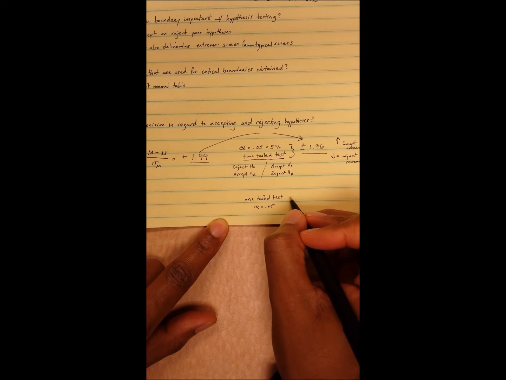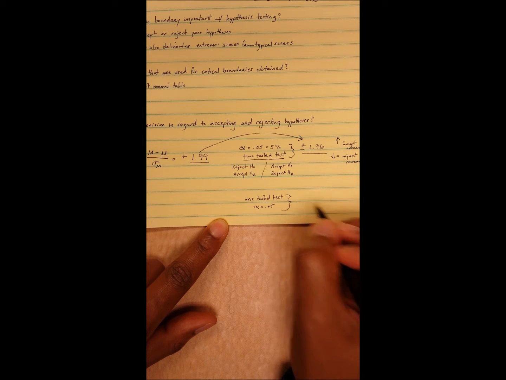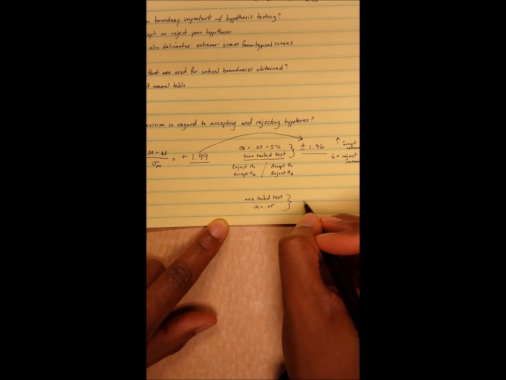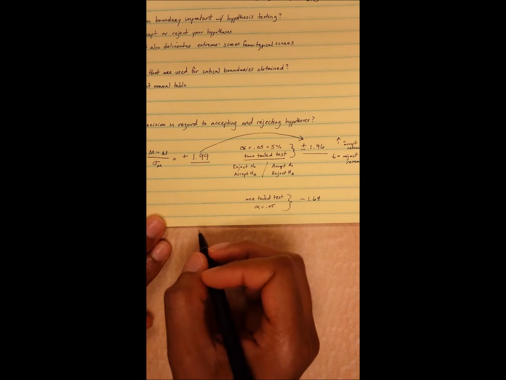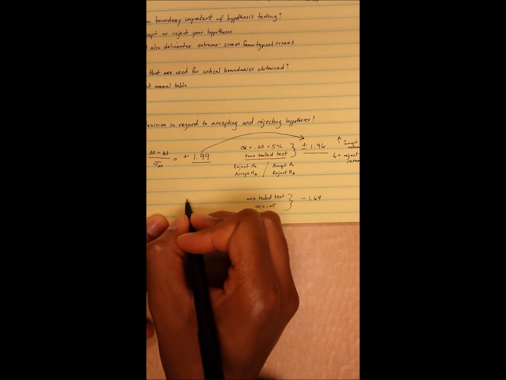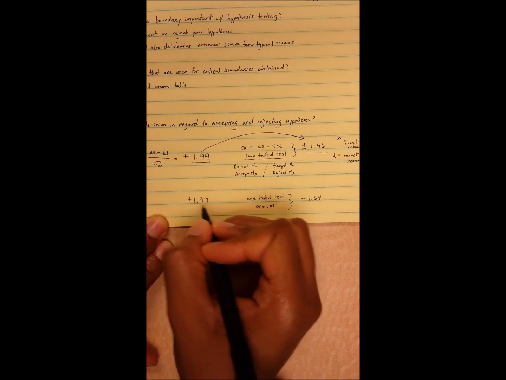That would mean that your percentage would be on the negative end of the distribution, and your z-score, as a critical region boundary marker, would be a negative 1.64. Let's say you got the same thing which you got above. You got a positive 1.99.